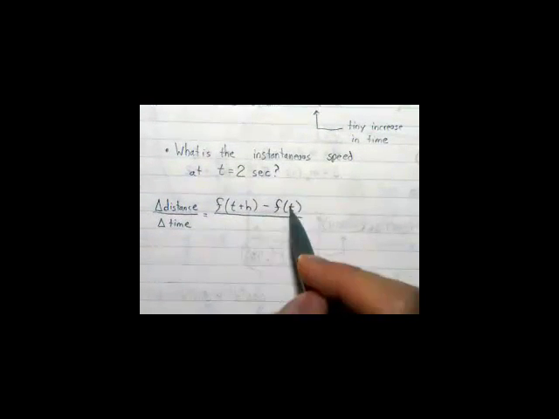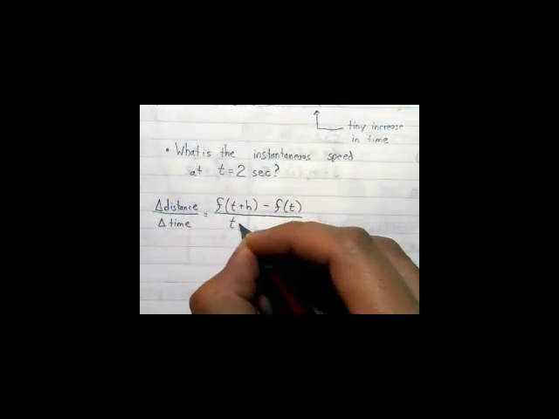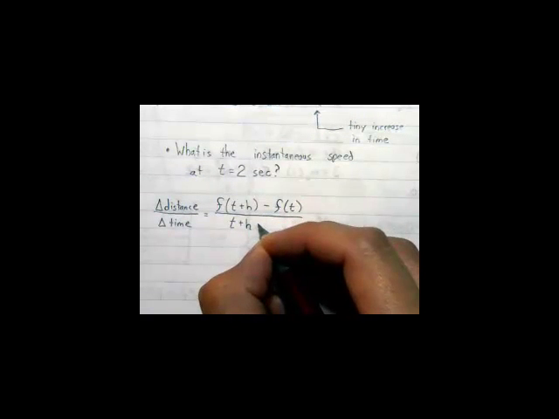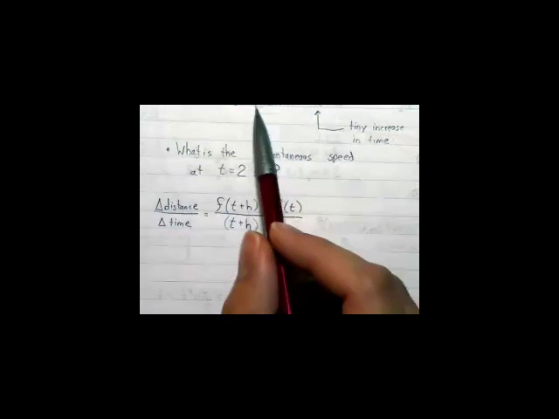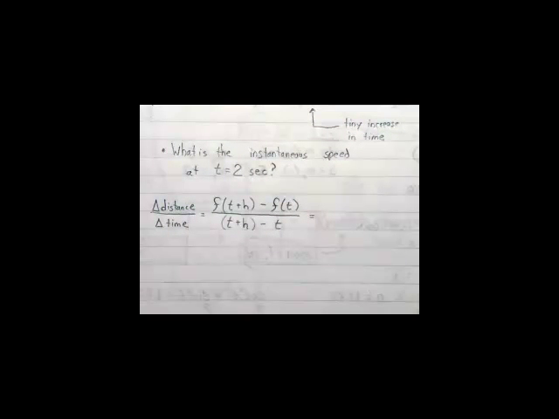That's the change in the distance. We have to take the t plus h and the t, plug them both in and find the difference. And then over t plus h minus t, if those are the two time values we're going to use. And in this case, because we want to find it right at 2 seconds, the t is going to be 2. So we're going to take the t's and make them all 2's.